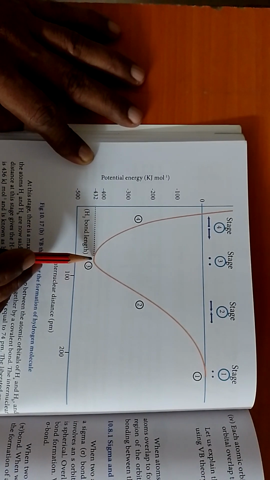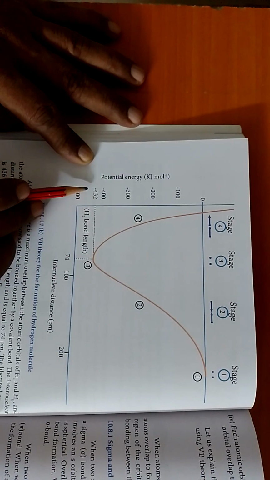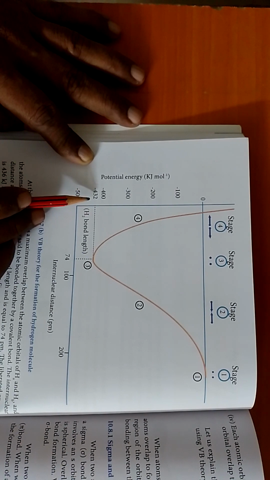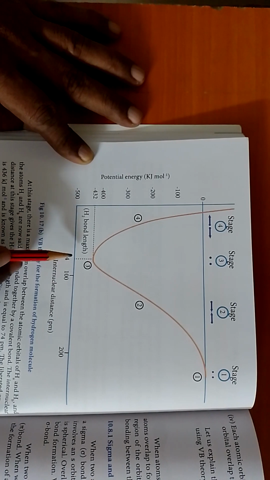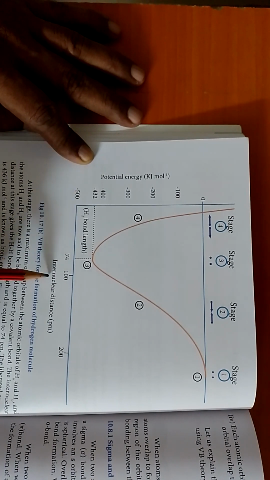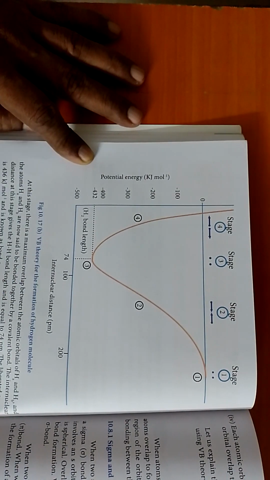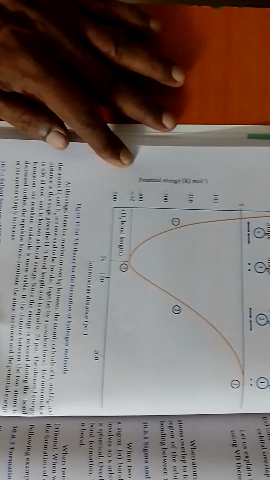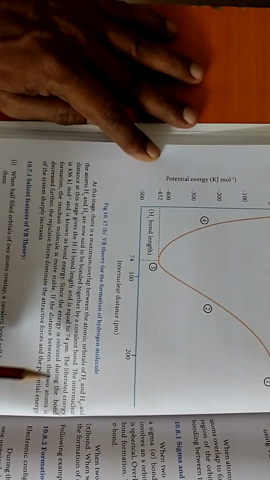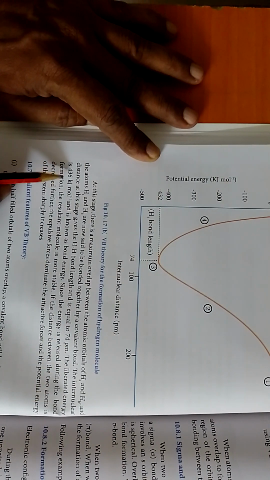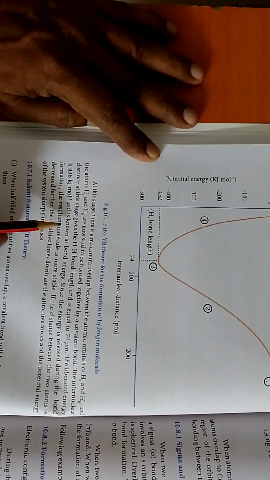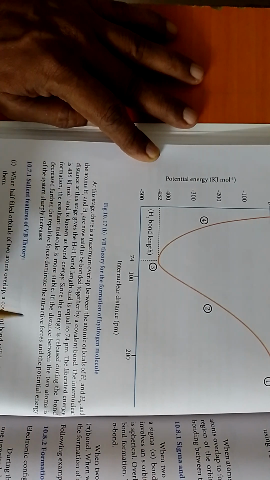So here the potential energy is minimum, which is minus 432 kilojoules per mole. At that point, the internuclear distance is 74. The liberated energy is 436 kilojoules per mole, and is known as bond energy.